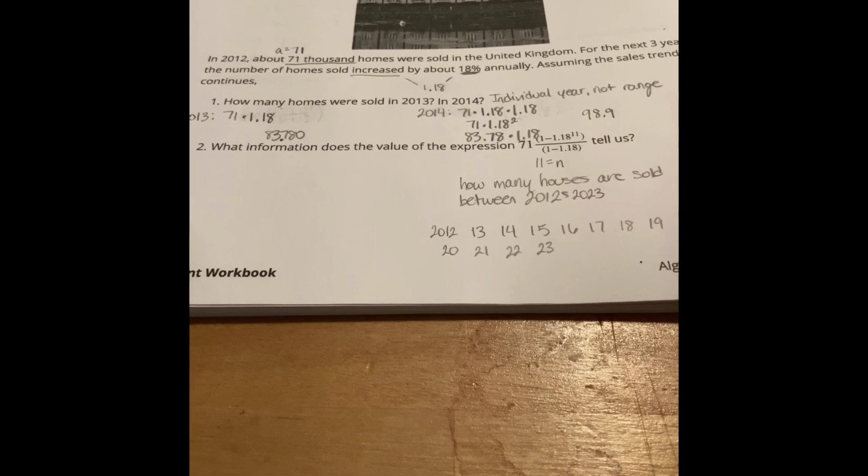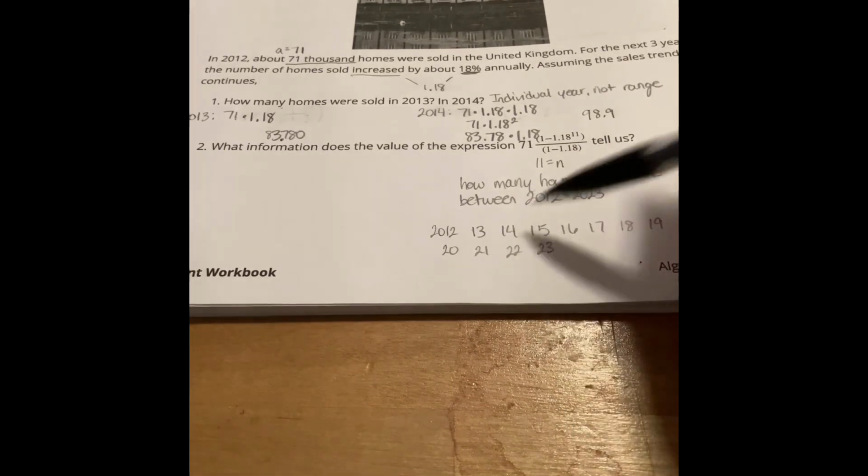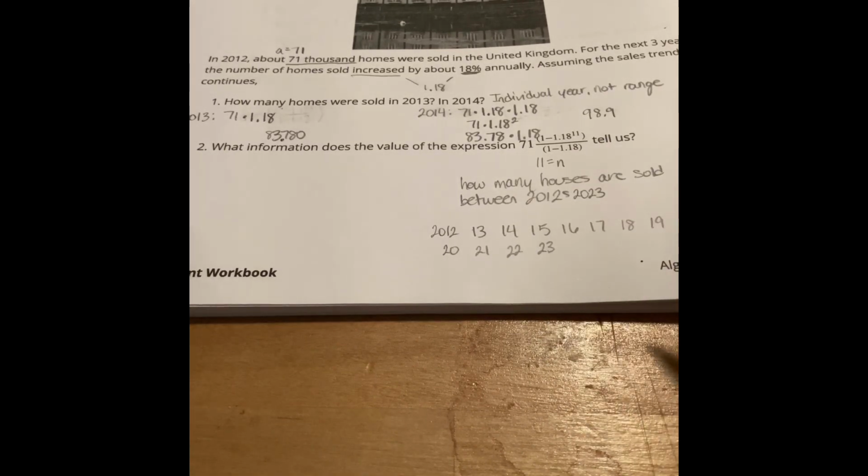Okay, so this is where I start getting confused because it is from 2012 to 2013. Oh, sorry, 2012 and 2023. I have to do it this way because whenever I think it makes sense, I mess up somewhere. So if you need to count it out like this, no one's going to judge you for that.